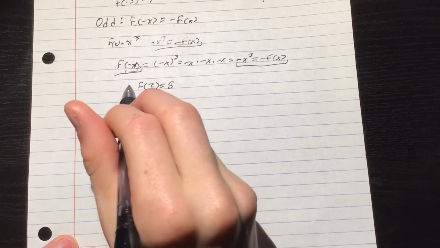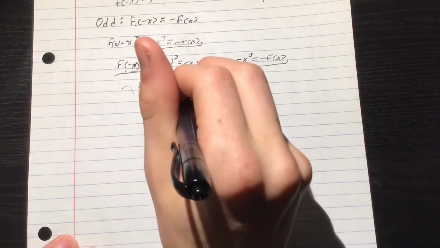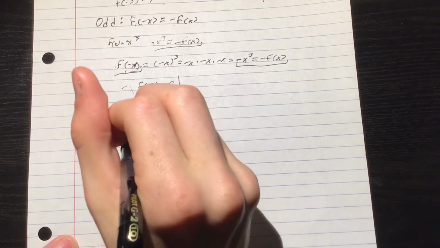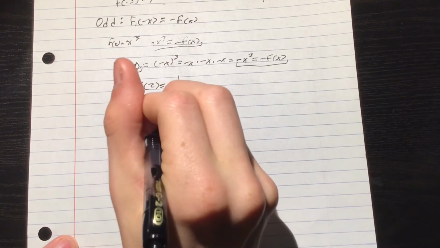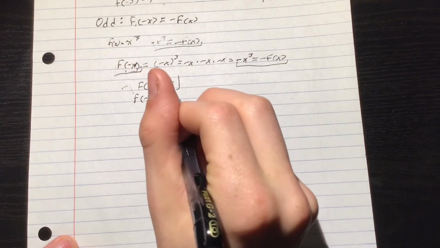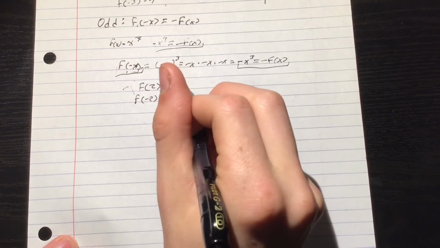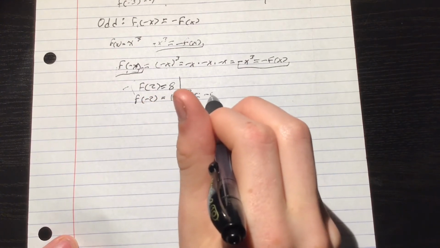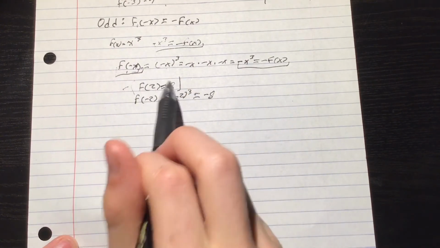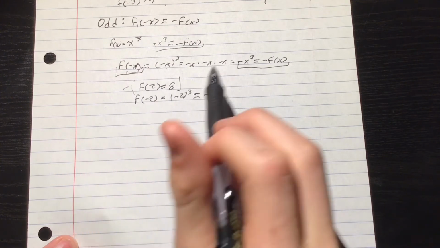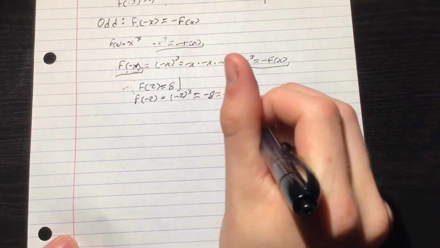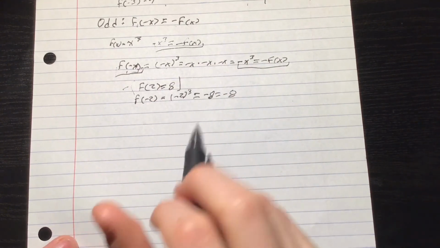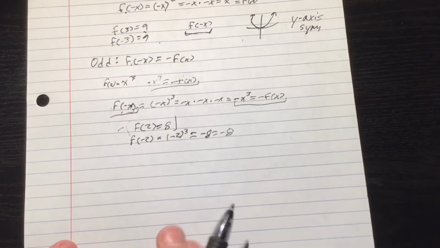So negative f of 2 should equal f of negative 2. So f of negative 2 equals, and we put a negative 2 in for every x we see, negative 2 cubed, and that comes out to negative 8, which is the same as negative f of 2, because negative 8 equals negative 8.